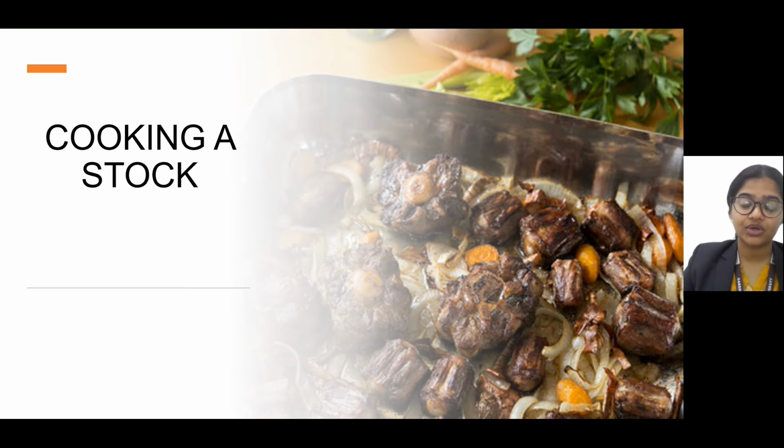The water gets evaporated very quickly. So always use a tall pot so that the water vapor cannot escape easily. And always blanch and sweat or brown the mirepoix before using it, based on what kind of stock is being required.